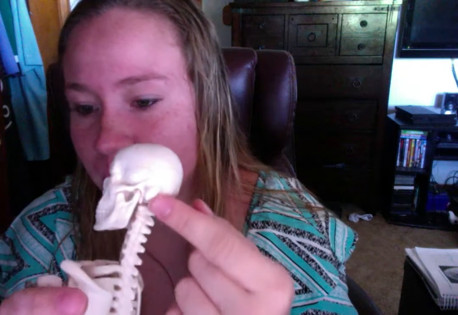Okay, next we have mastoid process and styloid process. Mastoid process is right here. Right there. Mastoid process. Styloid process is right behind it. Right there. The kind of pokey thing right there. Styloid process. The mastoid process is that bump you feel, the large bump behind your ear.